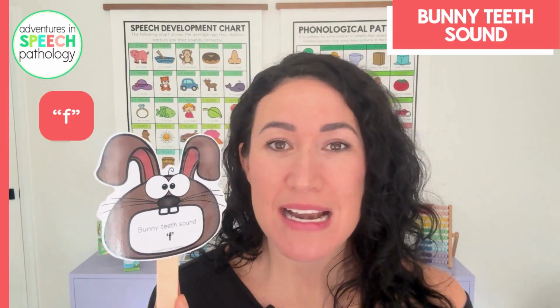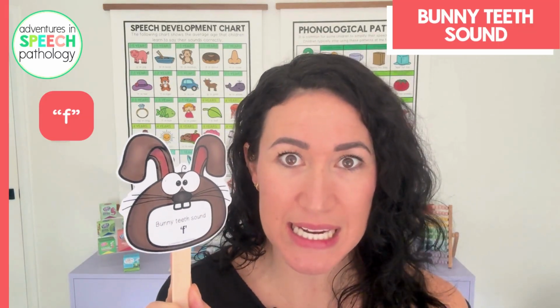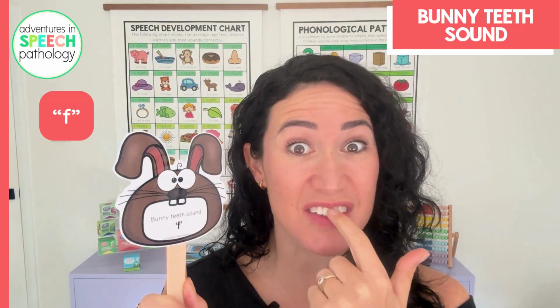Now here is one of our metaphor cues. So you're going to see that yes, we are cueing the F sound, but it is not alliterative. So you don't hear F a lot in this cue, but this is probably my favorite cue that we have. It's our bunny teeth sound for F. A lot of kids will say B or P, and they use their lips. So when I say, oh, show me those bunny teeth, and I point to my teeth, it helps with the placement of their teeth on their lips.